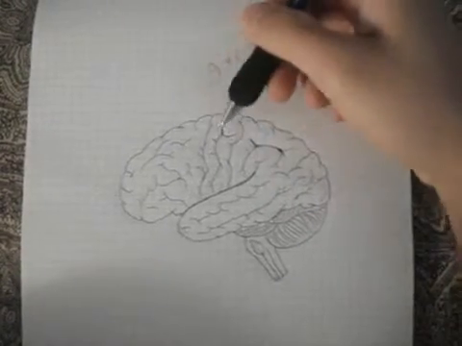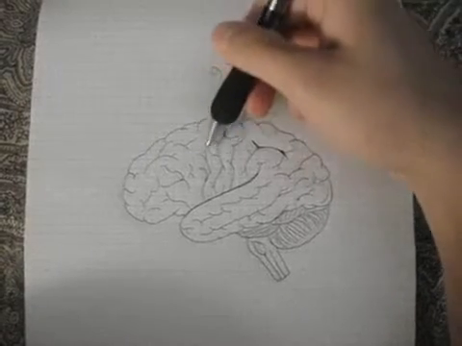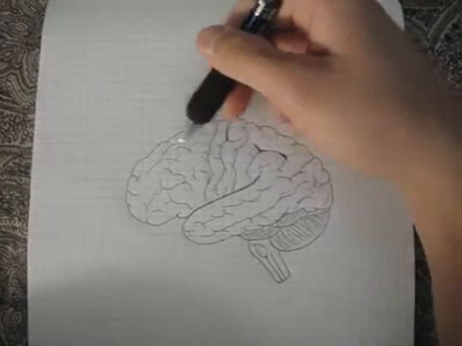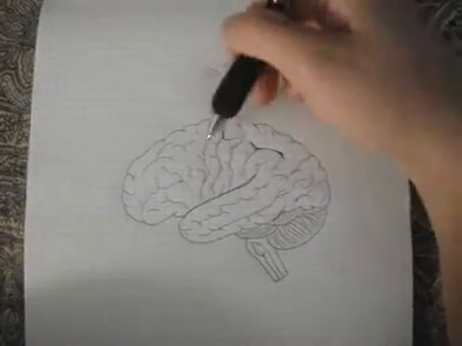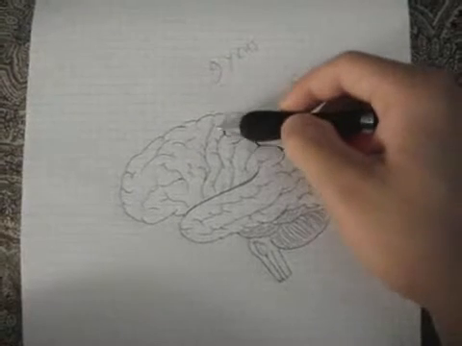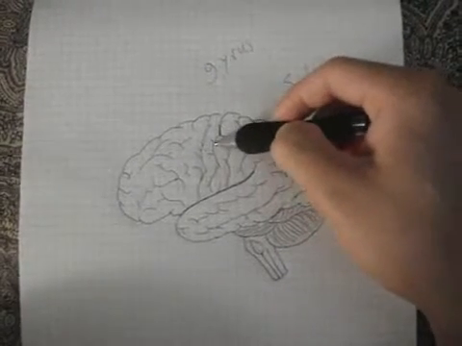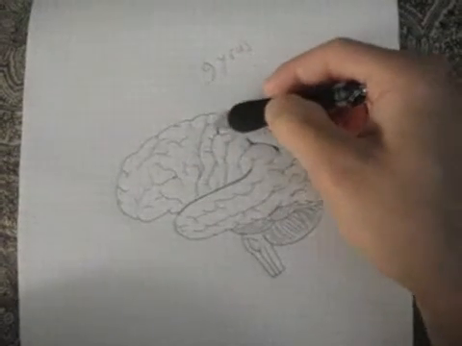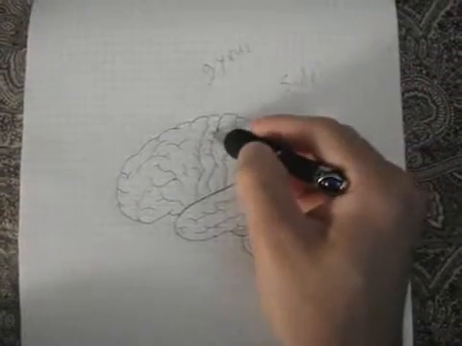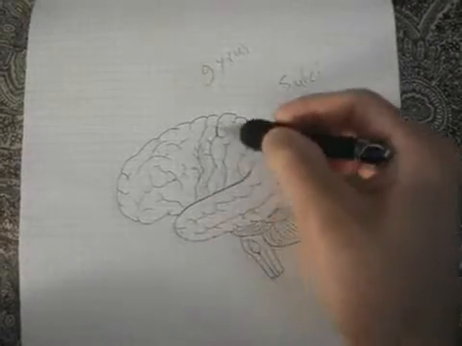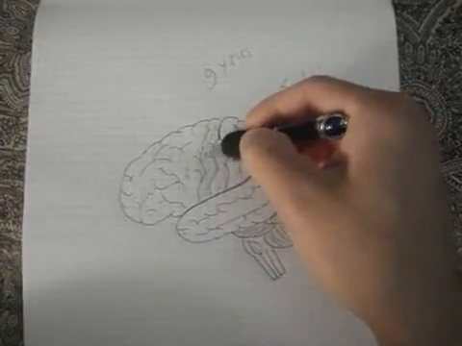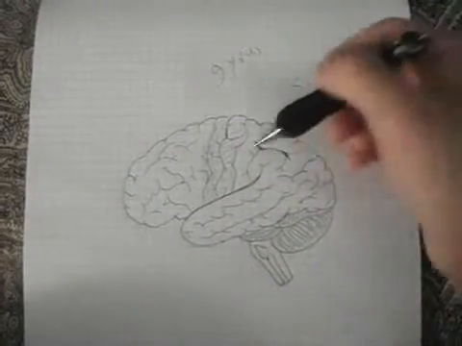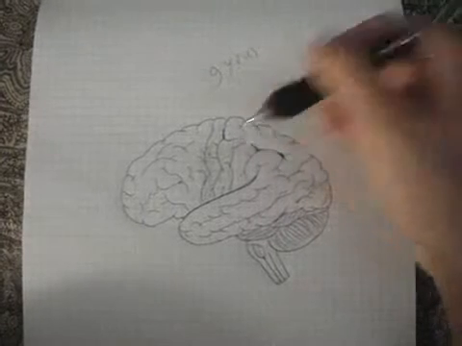We said sulci are grooves, but the bumps are the gyrus. Here's a bump, and you can see the bumps all over here. We'll only talk about the major ones. Between the precentral sulcus and central sulcus, this area is called the precentral gyrus. So precentral sulcus, precentral gyrus. This area here is called the postcentral gyrus. It's between central sulcus and postcentral sulcus.